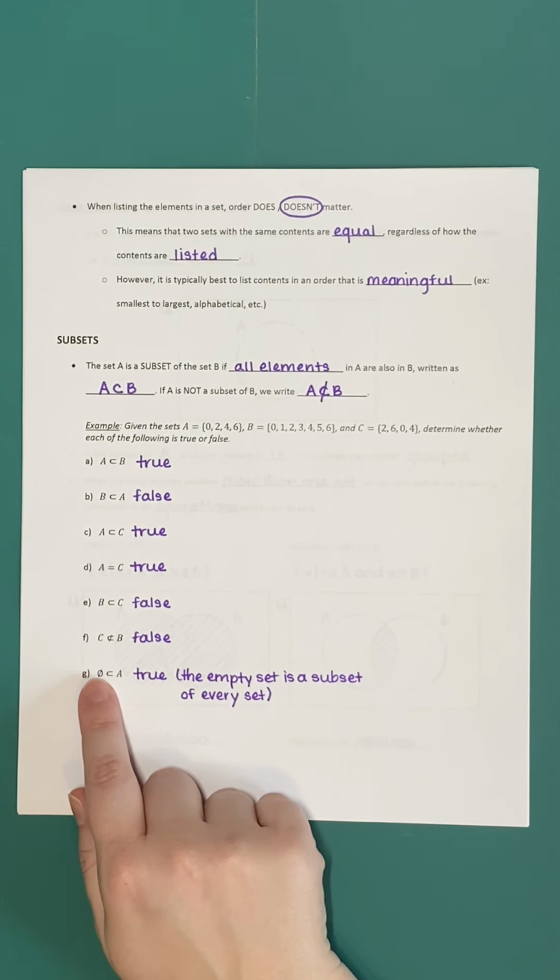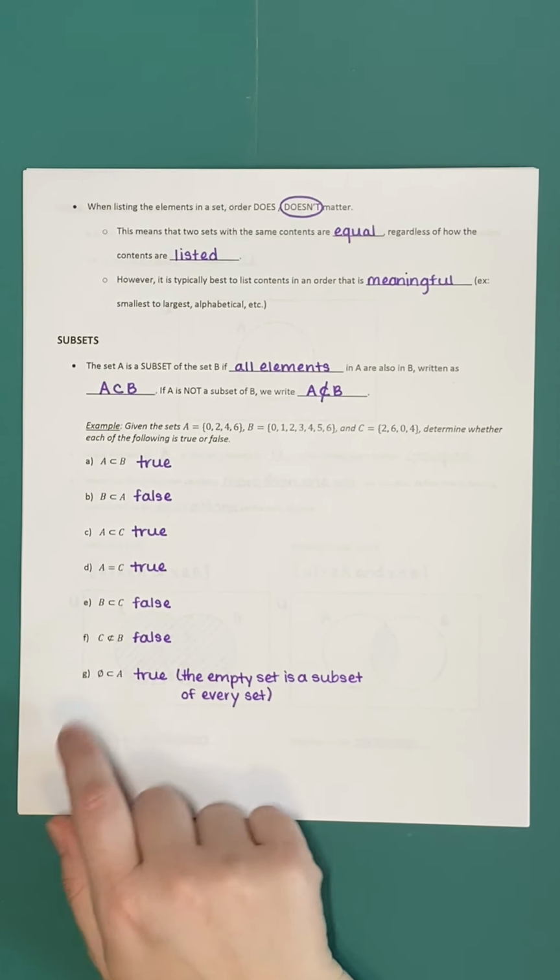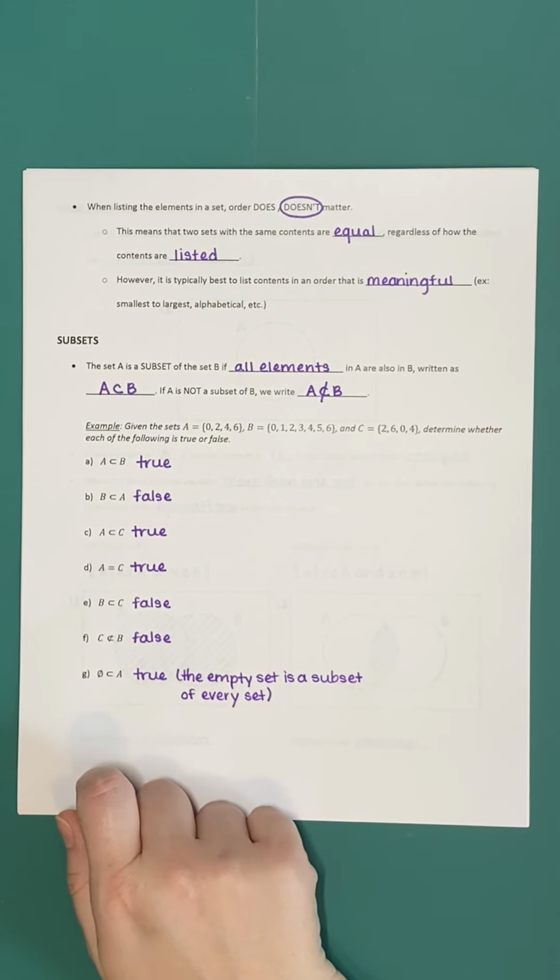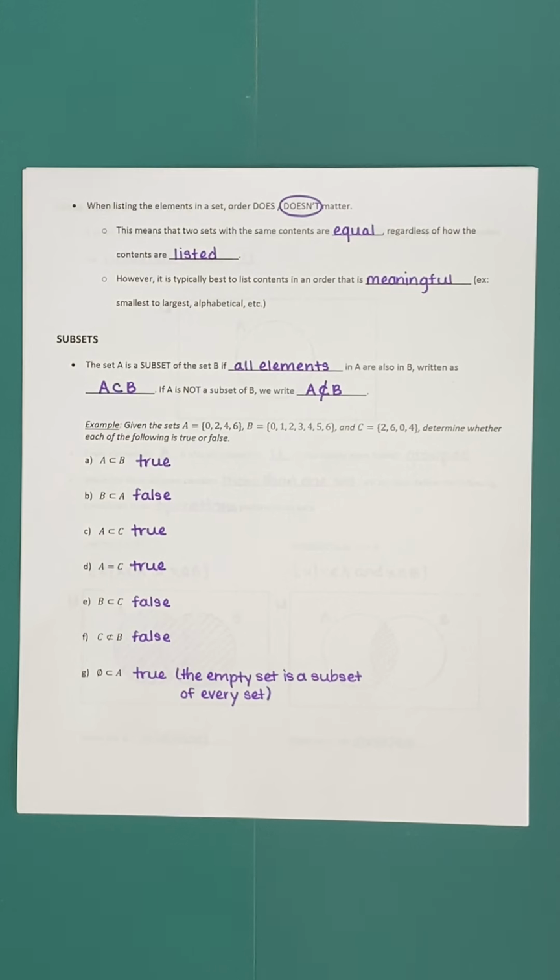Well, the empty set doesn't actually contain anything. So even though there aren't any elements in the empty set, we can match every element in the empty set to an element in A. If there aren't any elements in this set, then matching is not really something we're physically doing.